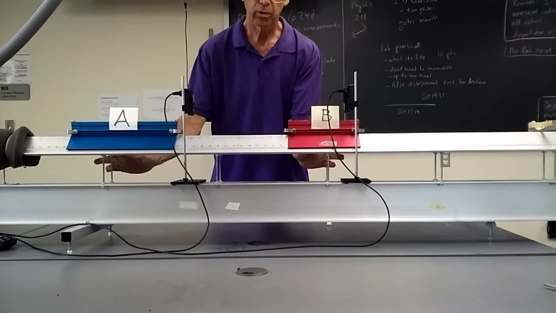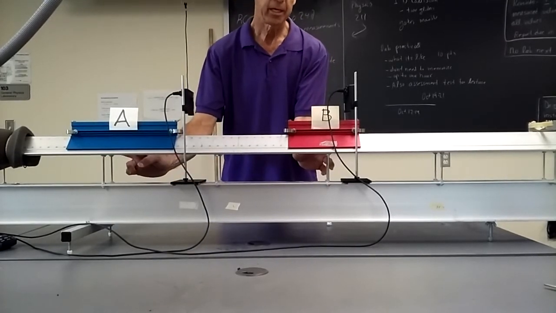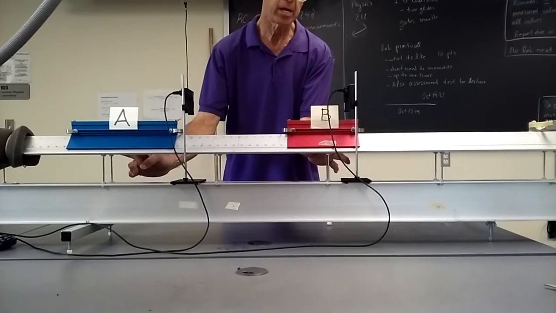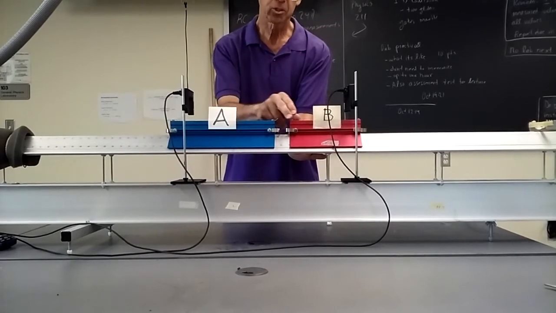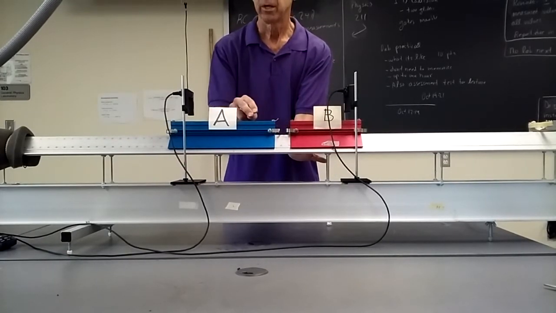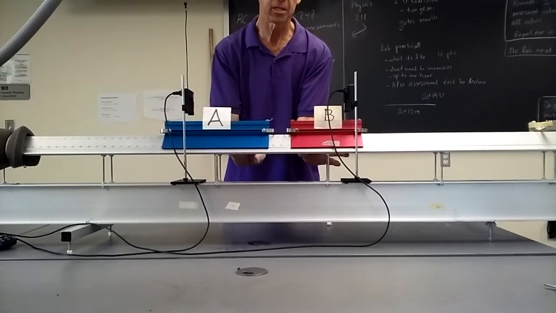Okay, so this week's experiment is one-dimensional collisions. As you can see, it uses the air track again, like the energy experiment we did. But now you've got two gliders, in addition to the red one like we had before. Now you've also got this big blue one. And here's the kind of thing we're going to be doing.